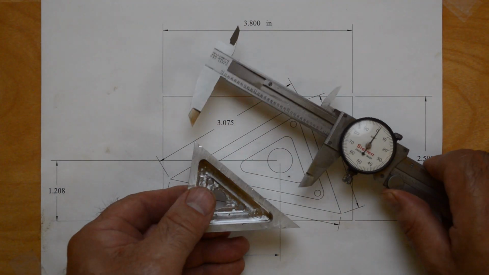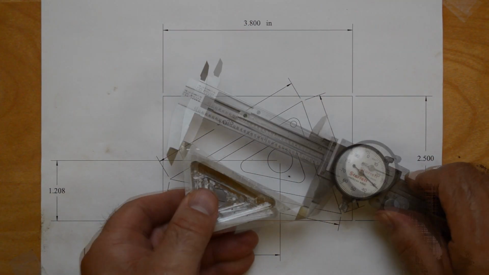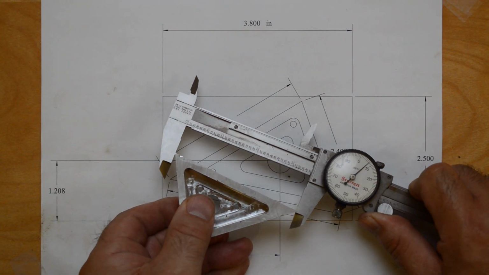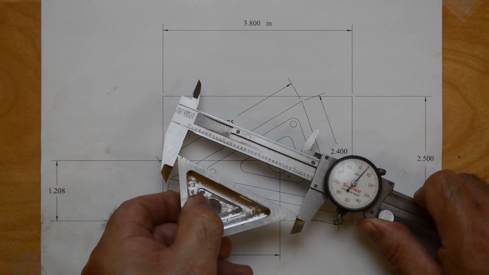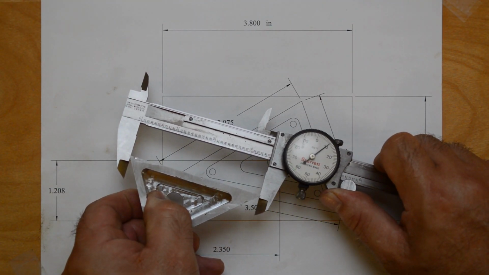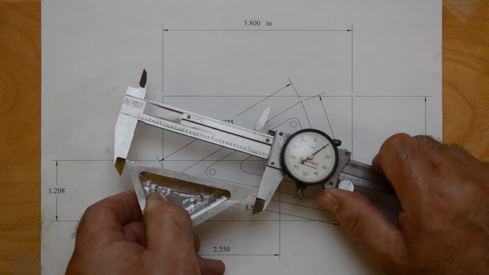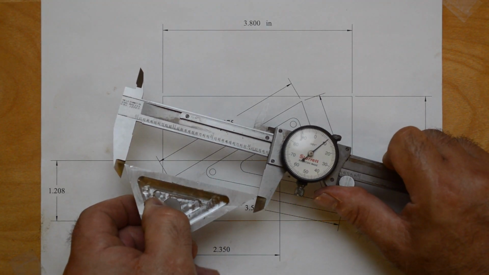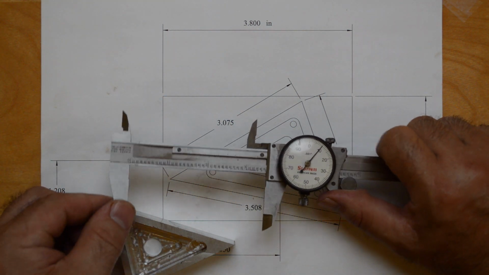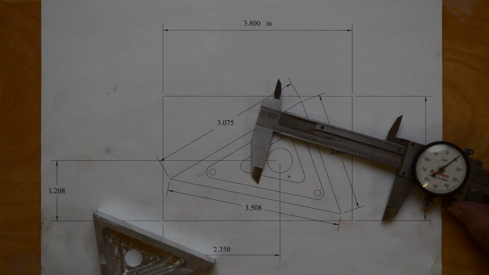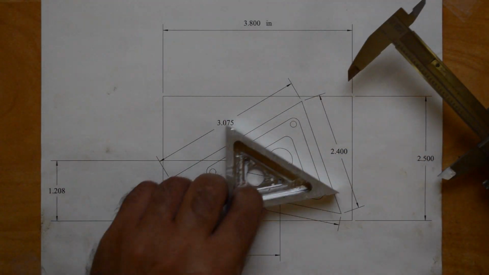Let's try that. Okay, this looks like it could be 3.509, 3.51, somewhere in that neighborhood. These are probably all within 1 or 2 thousandths of what they're supposed to be.